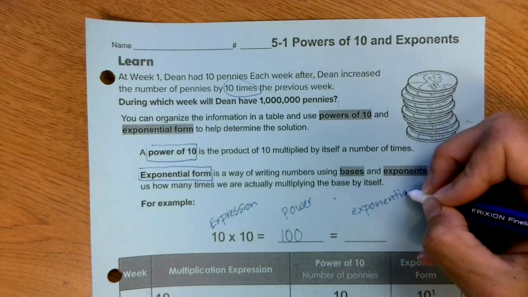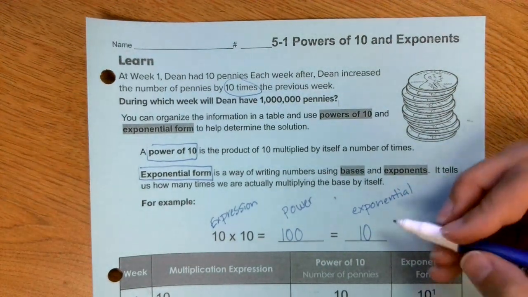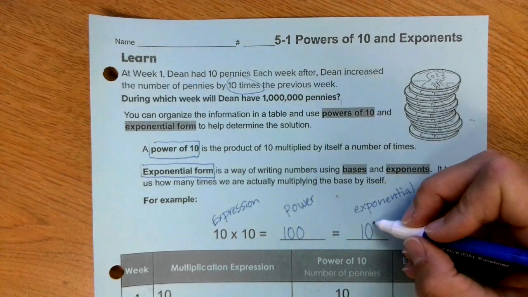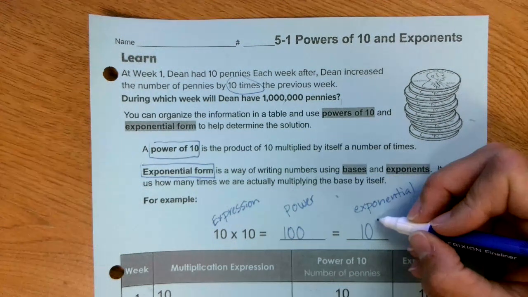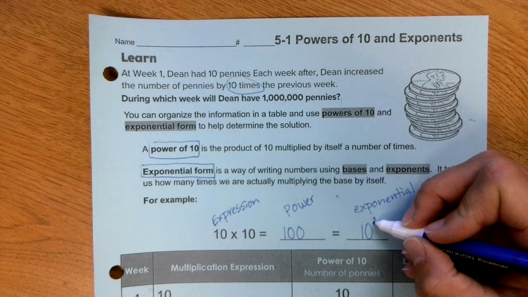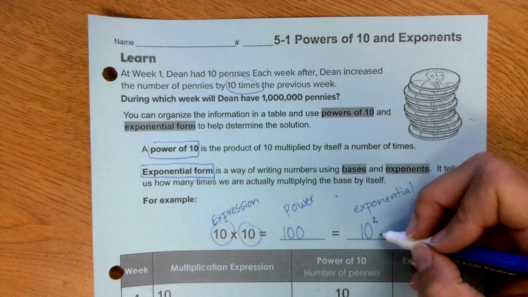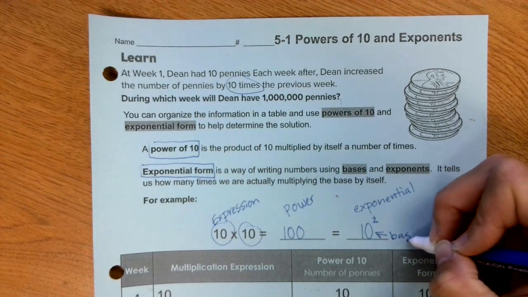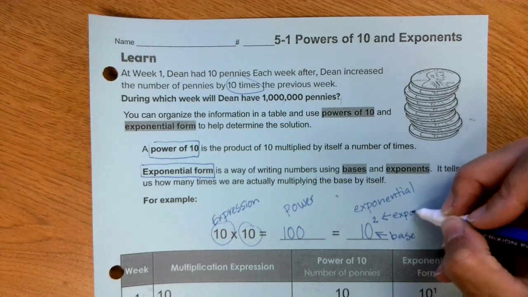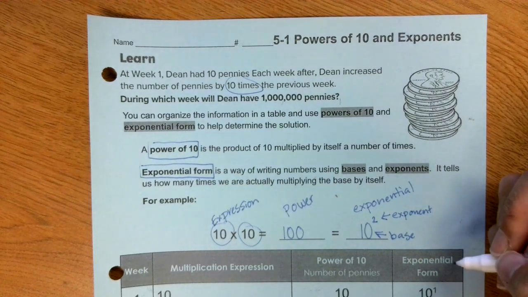So exponential form is where we can take the base. So it's saying, okay, we have a 10, and then we use an itty-bitty little number called an exponent, and it always has to be in the top right-hand corner. That's where exponents always go. And the exponent's going to be how many times you have a 10. So if I have a 10 twice, I'm going to have my exponent twice. So let's even make a note that this is the base, the 10's the base, and the exponent is that little number right there. So that means we have 10 times 10, and that all equals 100.